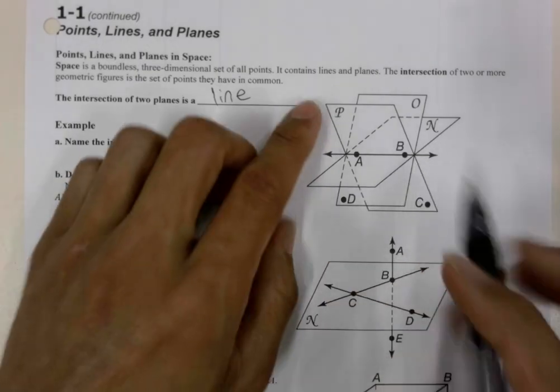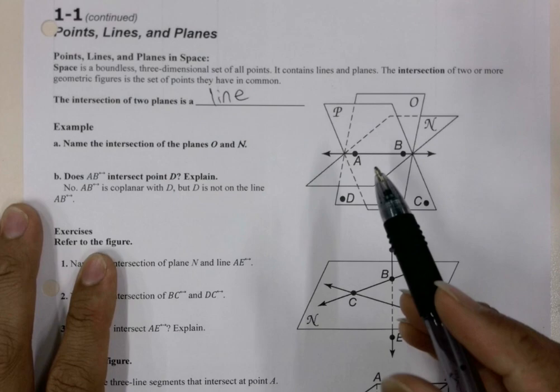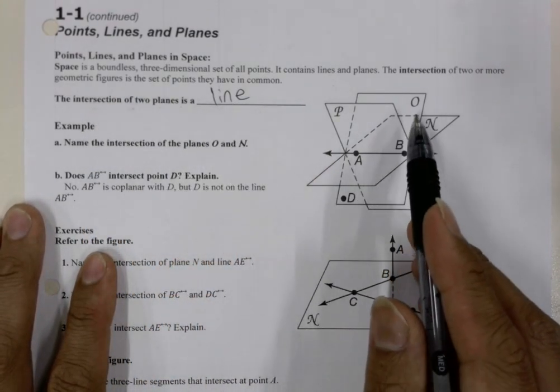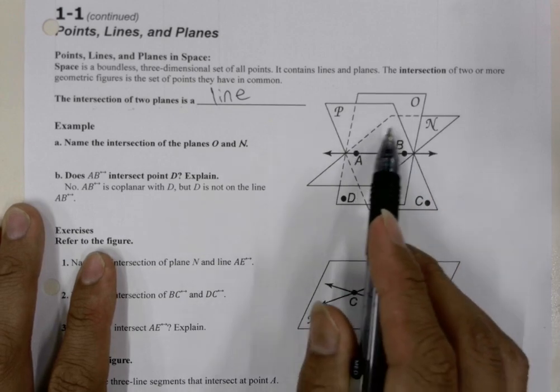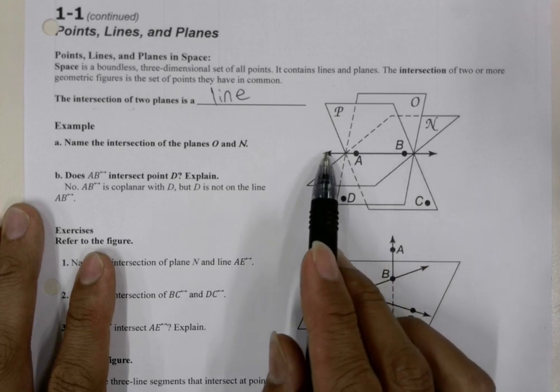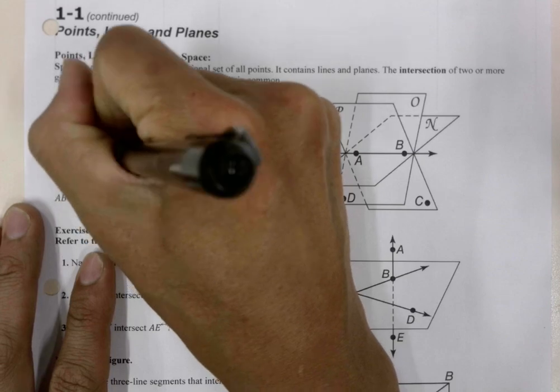So what's the intersection of O and N? Well, we know that the intersection of two planes is a line. And so where does plane O connect with plane N? That would be right here in the middle. It'd be this line AB. So I'm going to put AB like so.